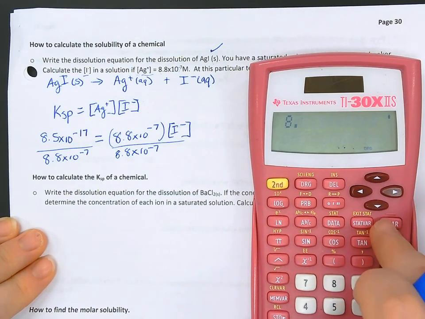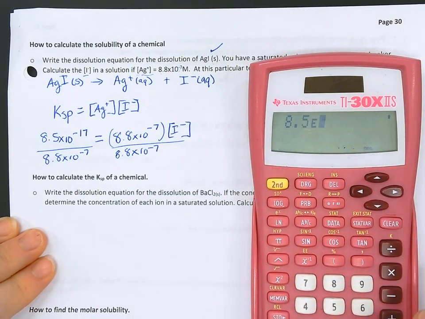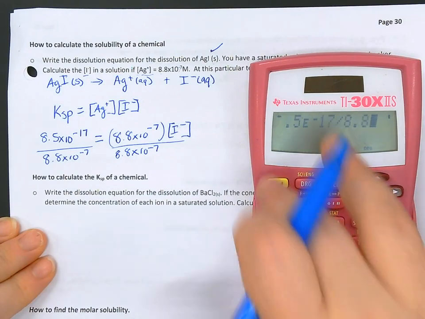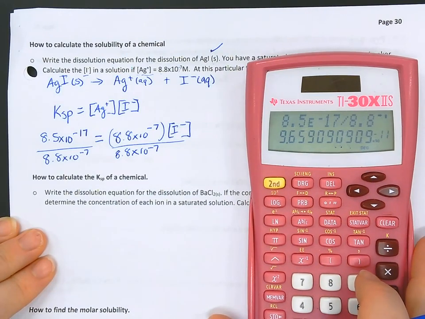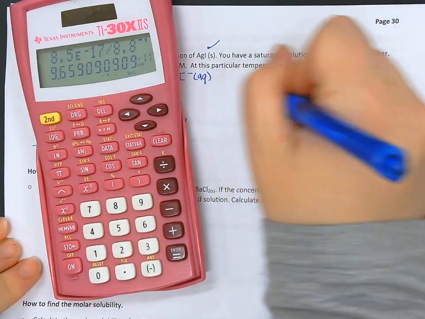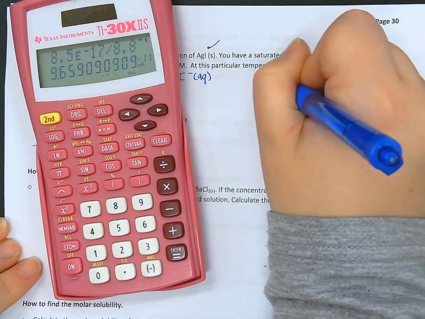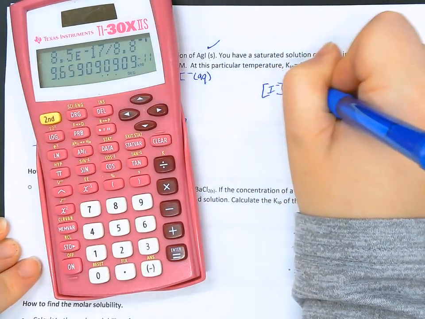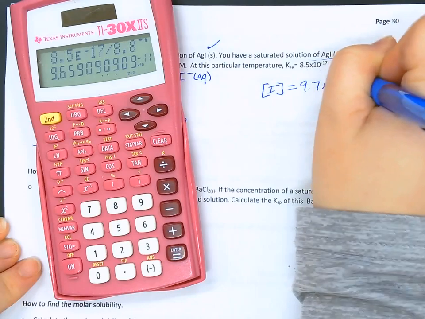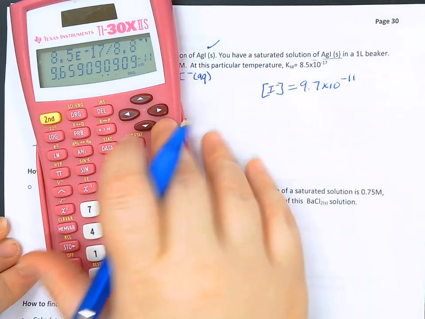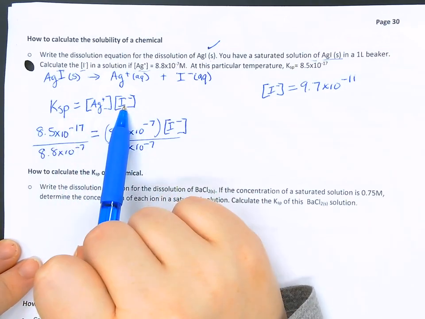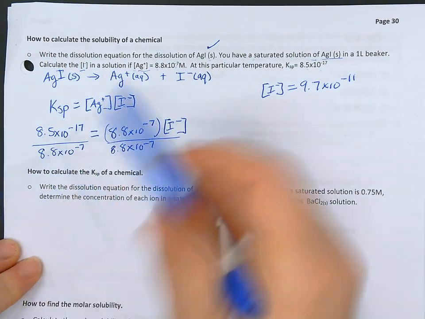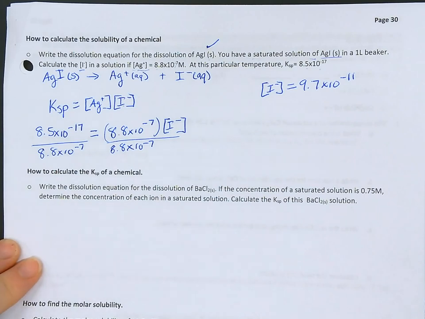So 8.5 times 10 to the negative 17th divided by 8.8 times 10 to the negative 7th, and we have two sig figs, so 9.7 times 10 to the negative 11th. So our concentration of I minus is 9.7 times 10 to the negative 11th. So that's how we can solve for our concentration. If we've got KSP, we've got a value for one chemical, we can solve for the other one.